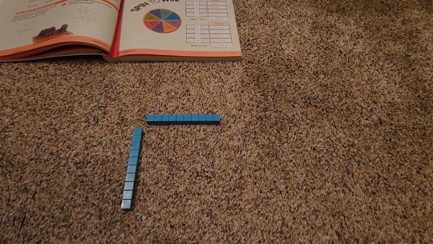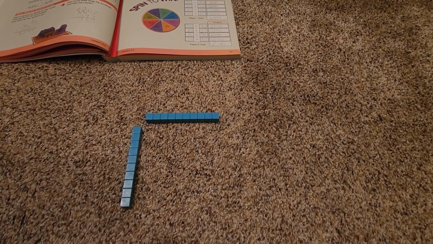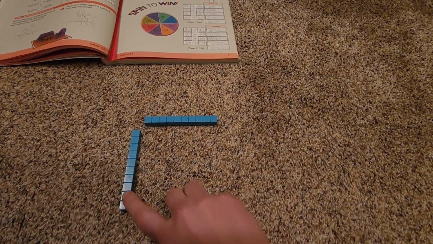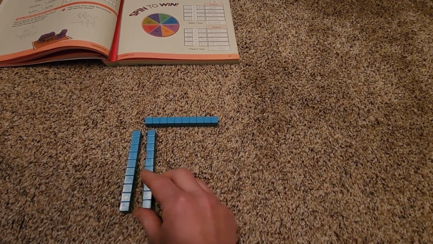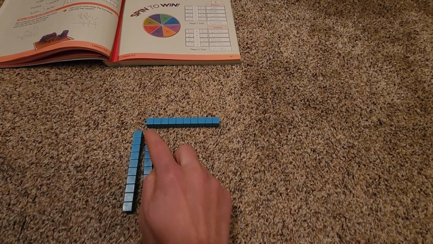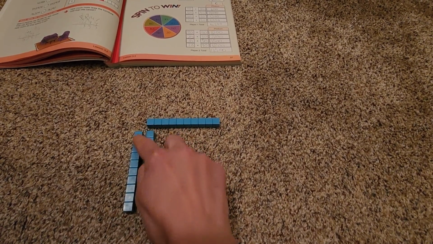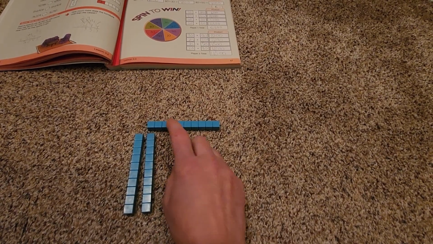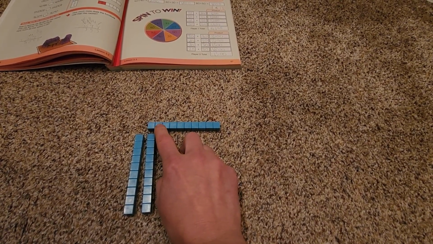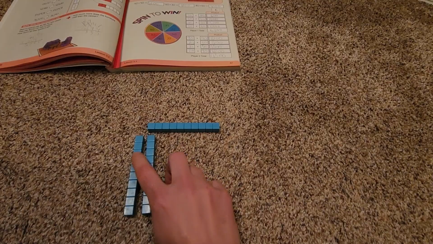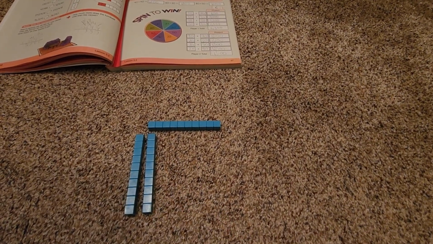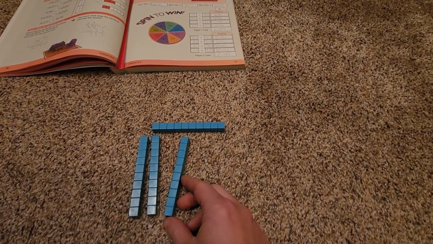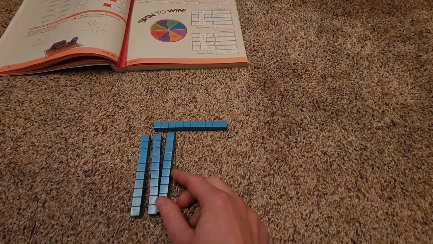So we know that if we multiply this 1 times every one that's here, we end up with a 10 rod. This one, because 1 times 10 is 10. So then if we multiply the next one over times every one in this row, we get, no surprise, another 10.